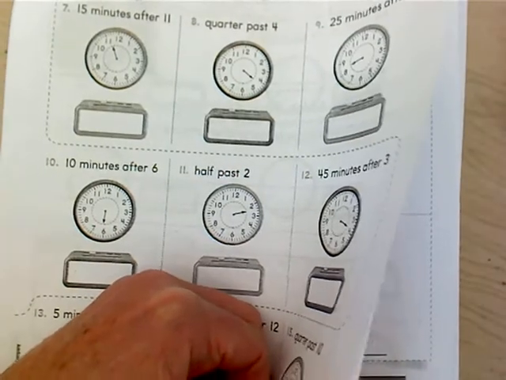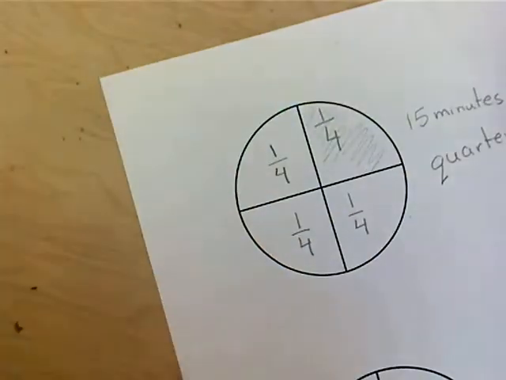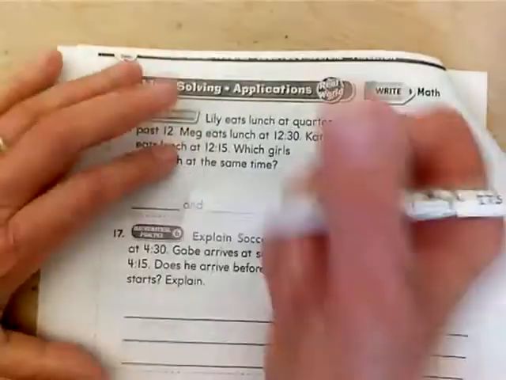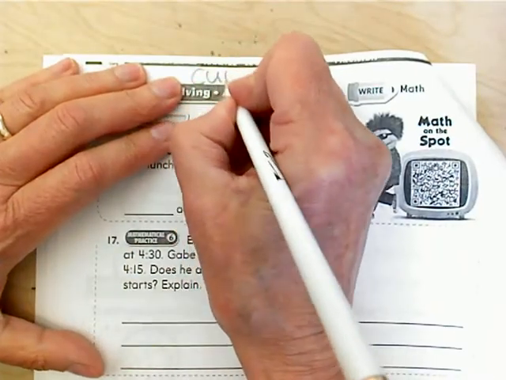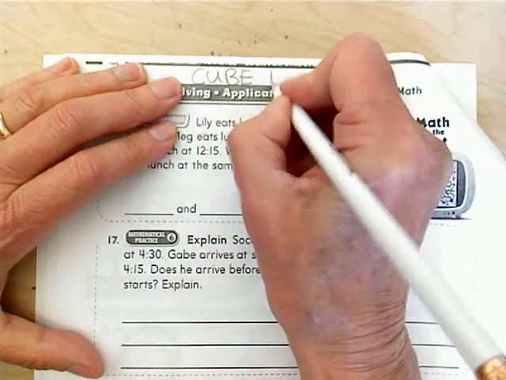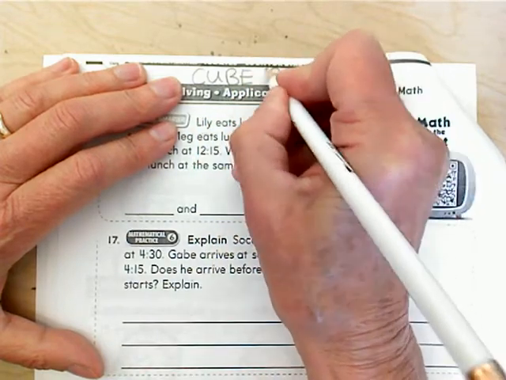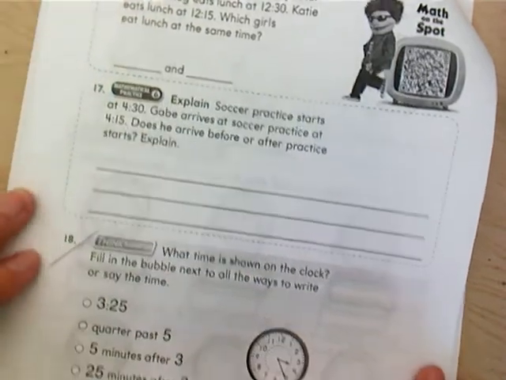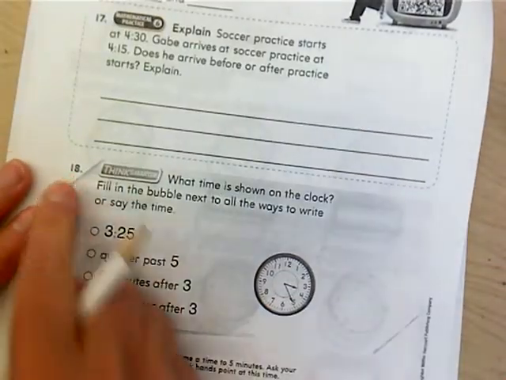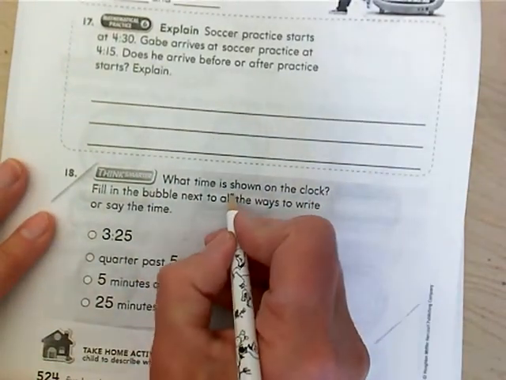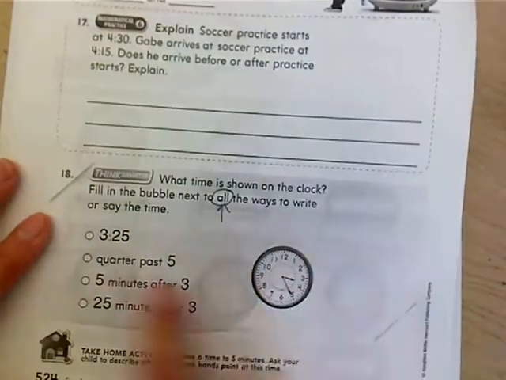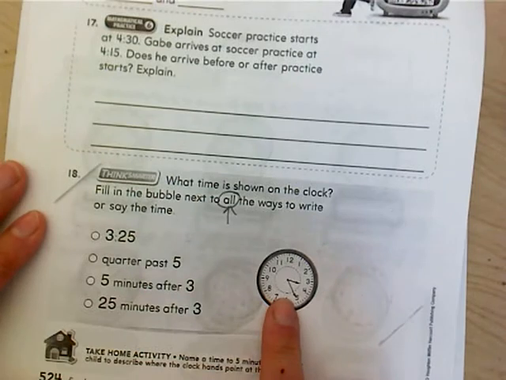Then you are going to move on to the problem solving. Make sure that you use cubes and read, draw, and write. Make sure that you use cubes, read, draw, and write on 16, 17, and 18. I want you to pay special attention that they're asking for all of the ways that you could write the time that is on this clock.